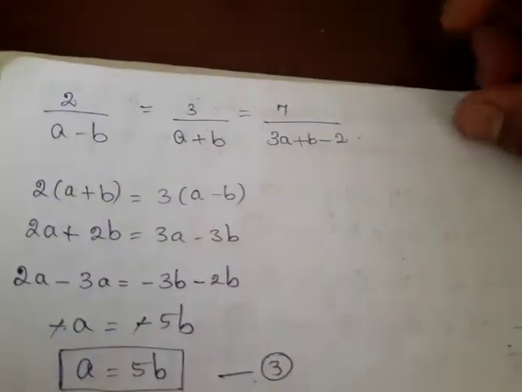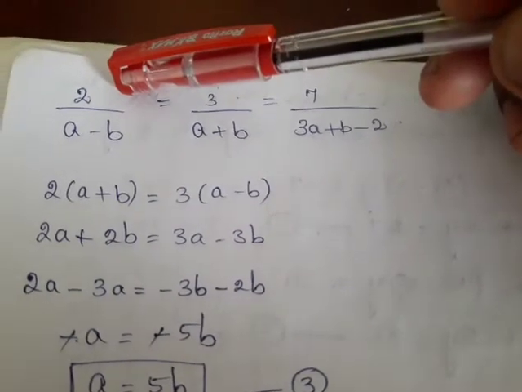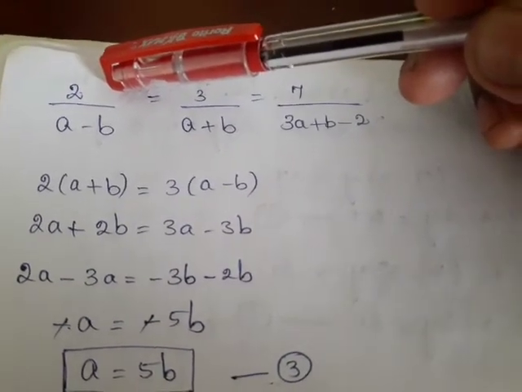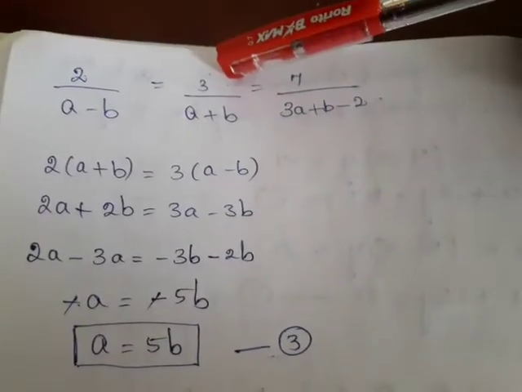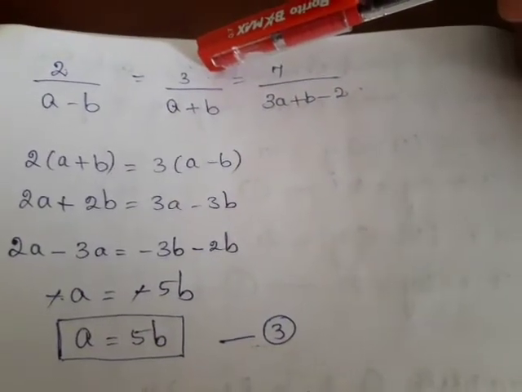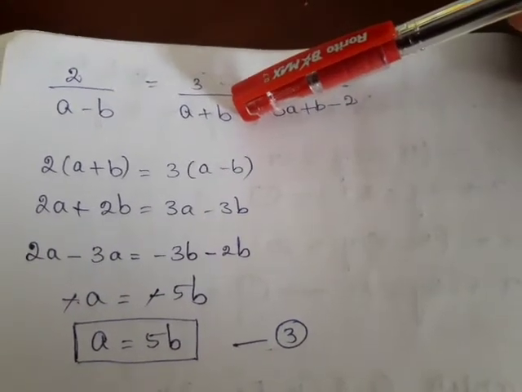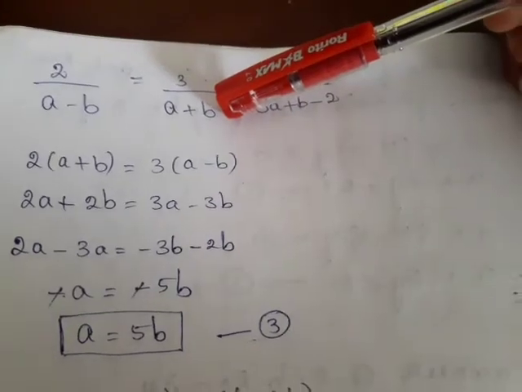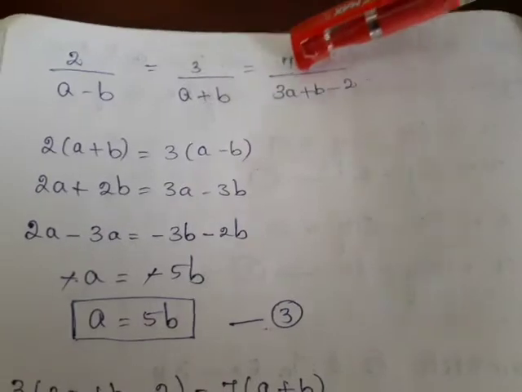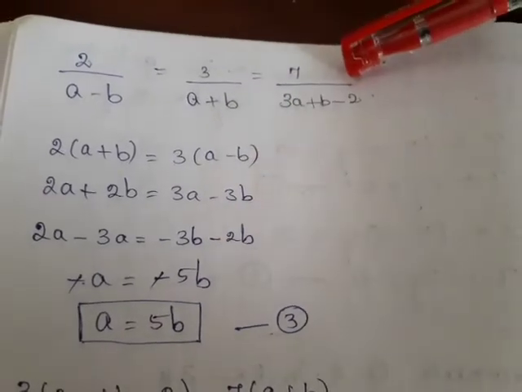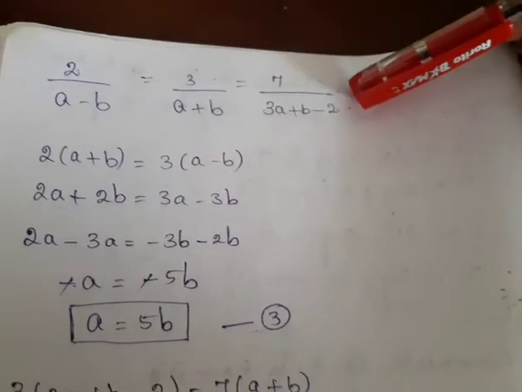So what is a1? Coefficient of x in the first equation, which is 2. What is a2? Coefficient of x in the second equation, which is a minus b. Then what is coefficient of y in the first equation? 3. Coefficient of y in the second equation is a plus b. And you should check in both the equations, the constants are on the right hand side only. So directly you can take 7 divided by the entire constant 3a plus b minus 2.